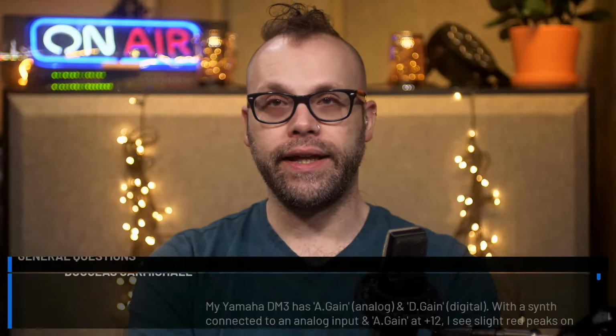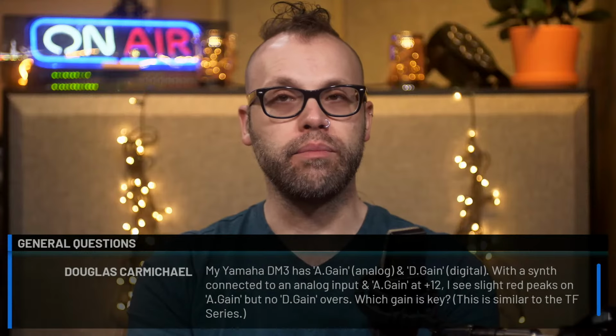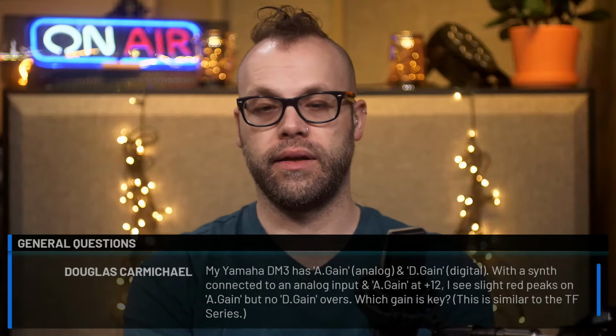Douglas Carmichael asks, my Yamaha DM3 has A.Gain, analog and digital, with a synth connected to an analog input and A.Gain at +12. I see slight red peaks on A.Gain, but no D.Gain overs. Which gain is key? This is similar to the TF series. Alexander Knight, did you want to dive into this a little deeper?